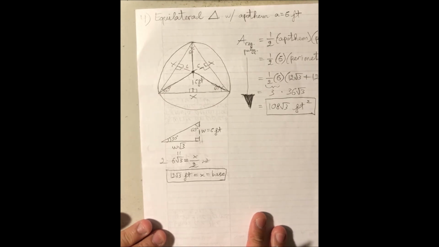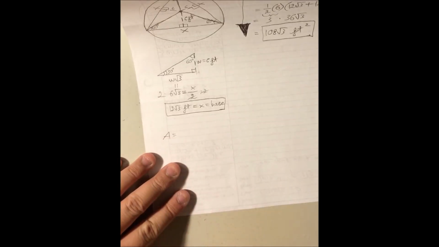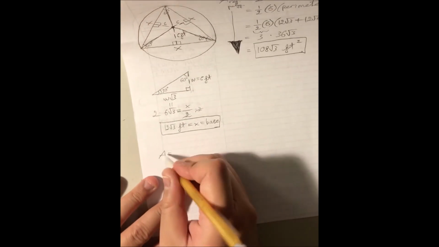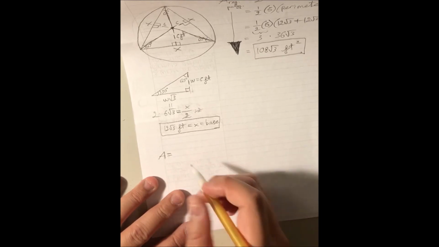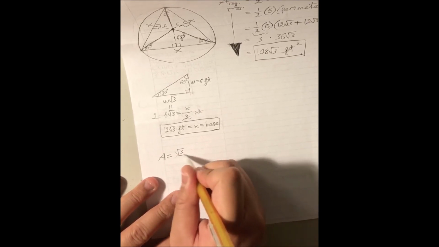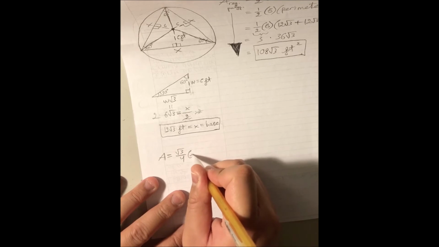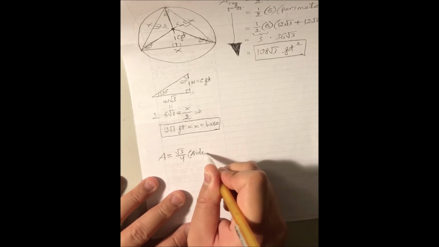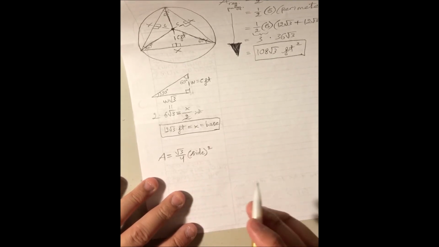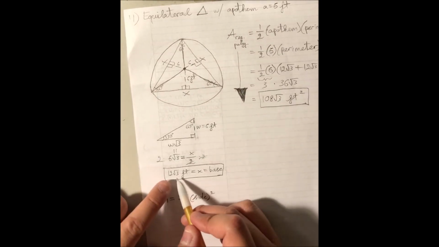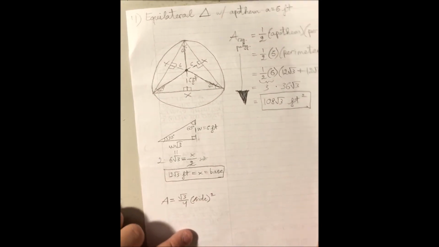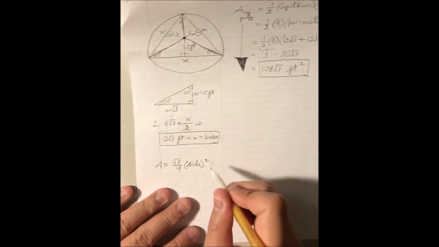the equilateral triangle itself? We know the formula for the area of the equilateral triangle is going to be square root of 3 over 4 multiplied by the side raised to the second power. But we know the side is what? 12 square root of 3. So all we have to do is just plug it in.